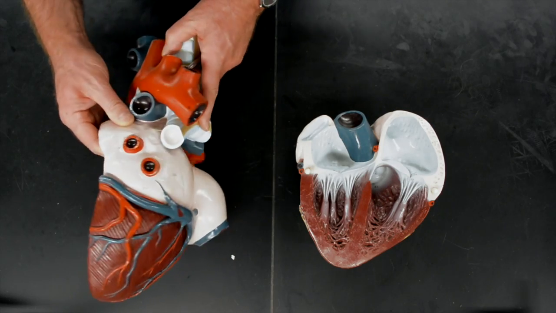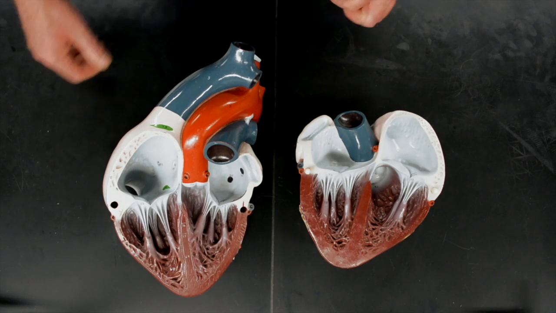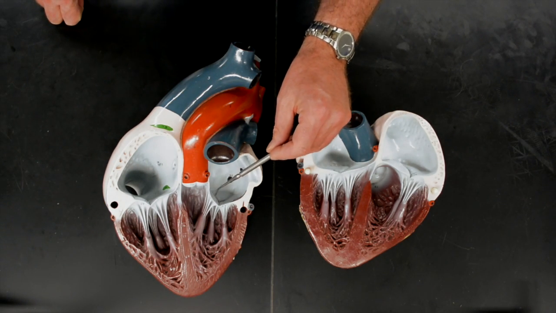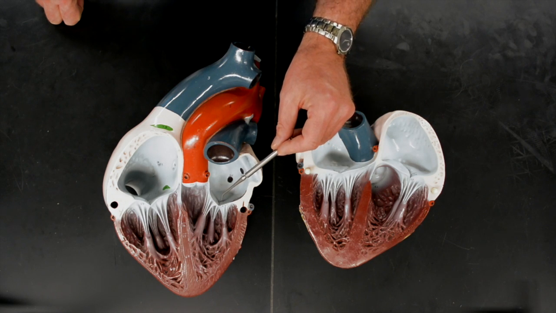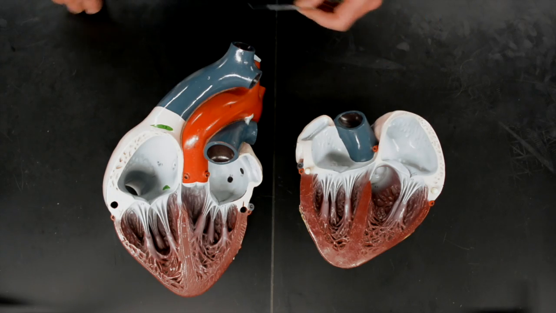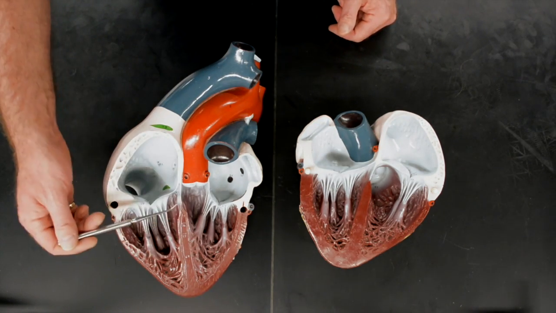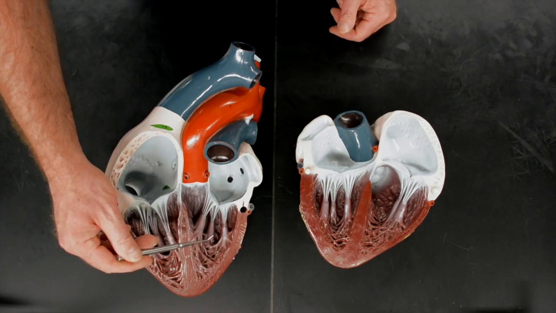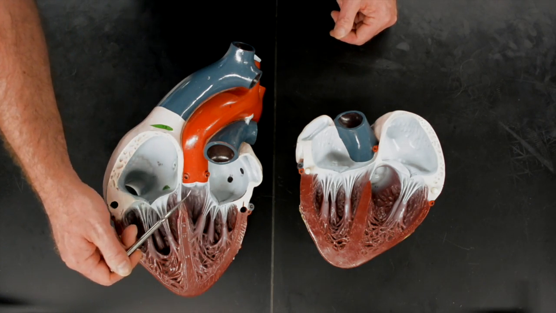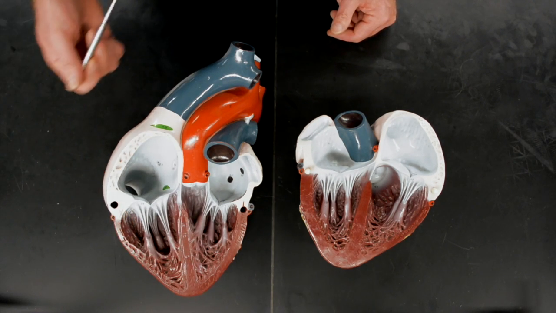If we turn this back over, blood from the left atrium flows through the bicuspid or the left atrioventricular valve into the left ventricle. When the left ventricle contracts, it closes the valve, and when the pressure in the ventricles overcomes the pressure in the aorta, the aortic semilunar valve opens and blood is ejected from the left ventricle.